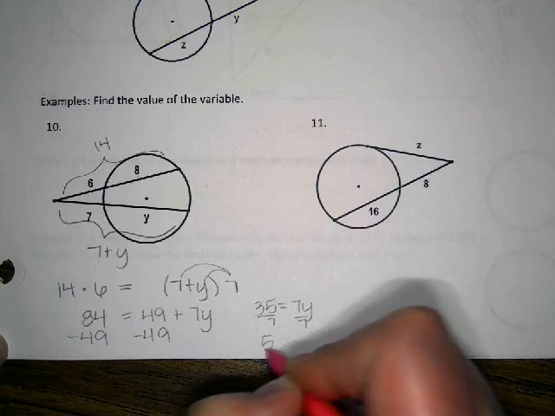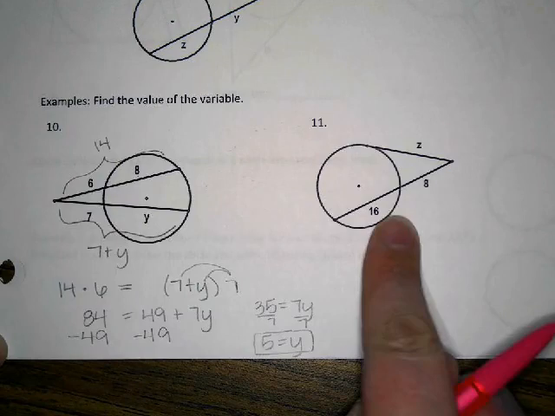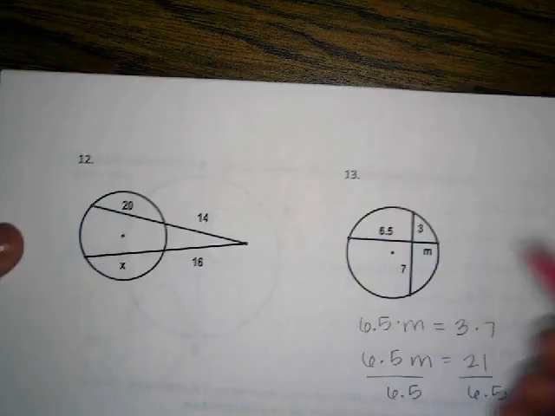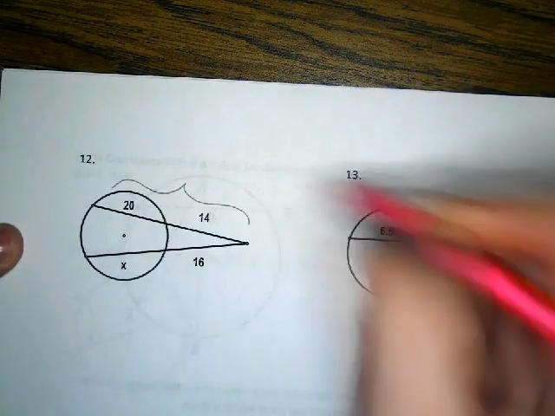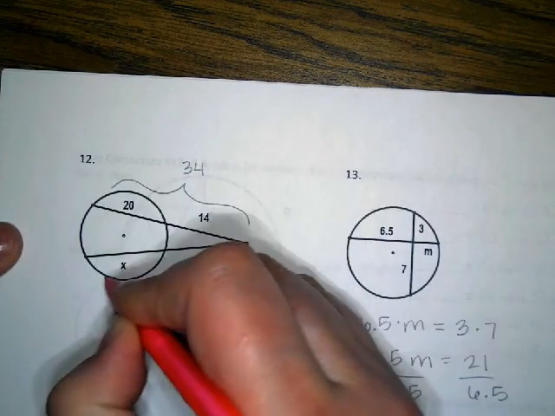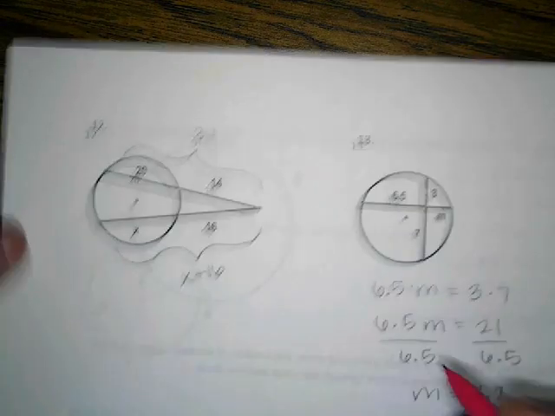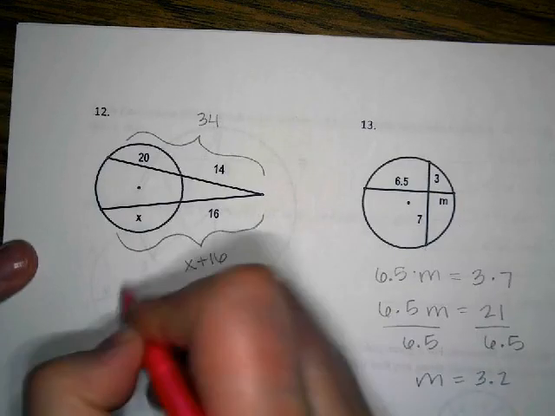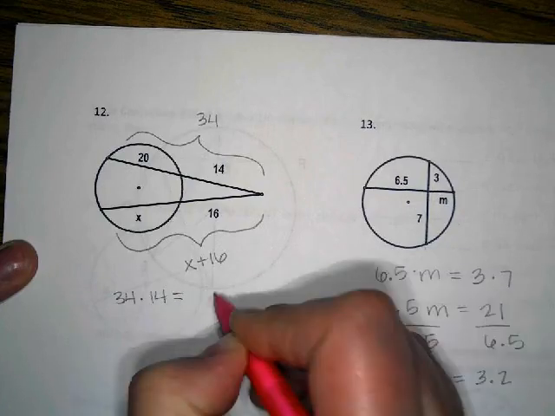Okay, we're not going to do this one because this is the second picture. So let's look at the back side. Okay, we can do one on the back. For the one on the back, the whole length is what? 34. Okay, this whole length is x plus 16. So we're going to do the entire length multiplied by the outside piece equals the entire length multiplied by the outside piece.